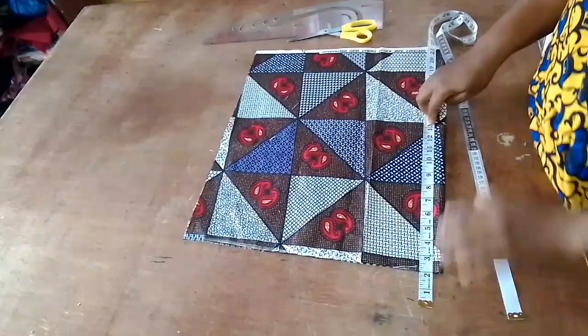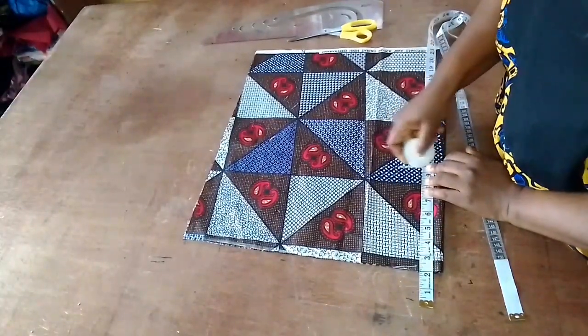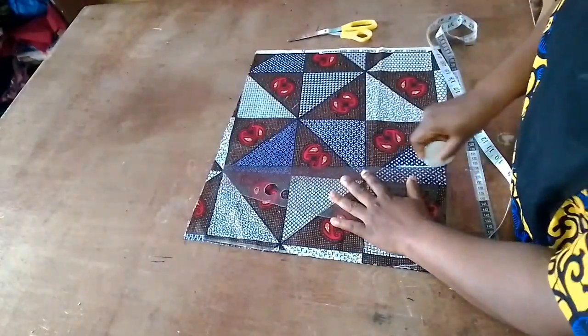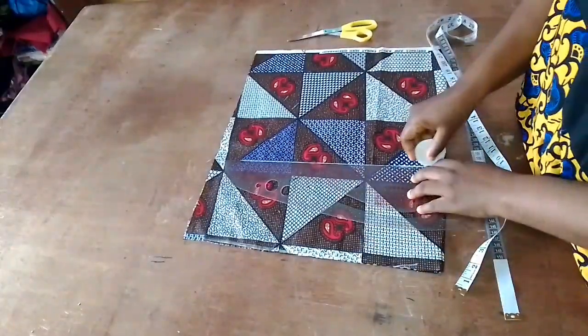inches for the band. And so I'll be placing my tape like so, and then I'll be getting my waist to hip measurement, which is 9 inches. So that is what I marked, and then I'll be rolling that out on a straight line.